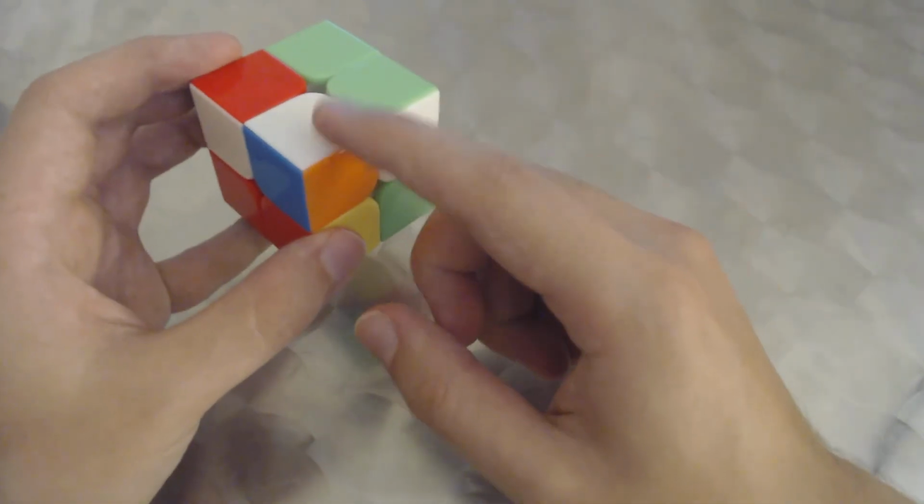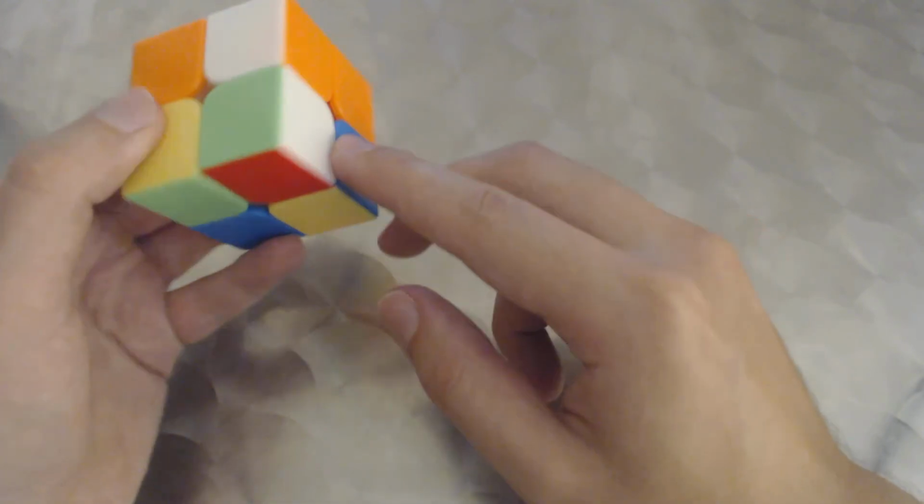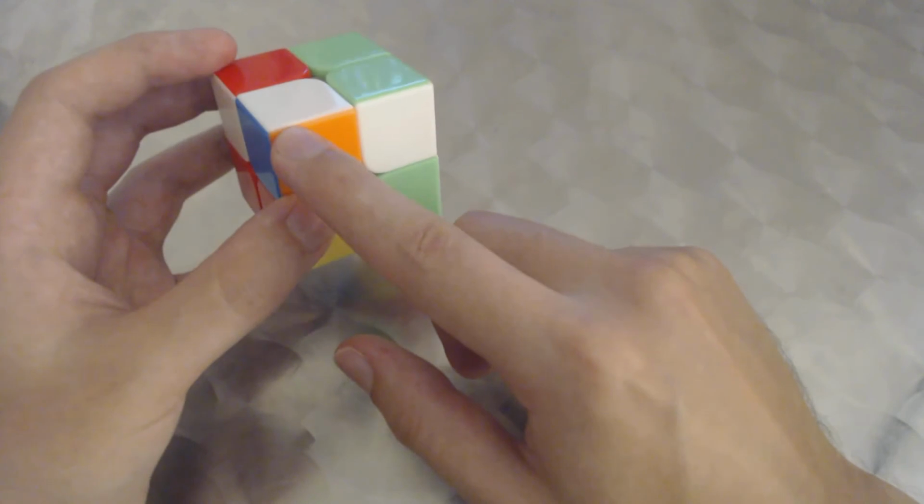Now, here, we need one that has green and white, because this has a white, so this one piece has to have white. And we see this one right here has green and white, so this one belongs here.